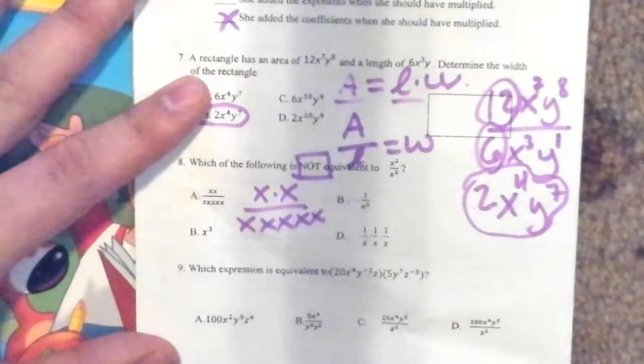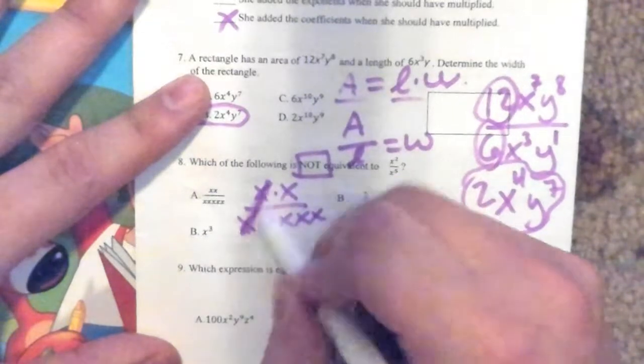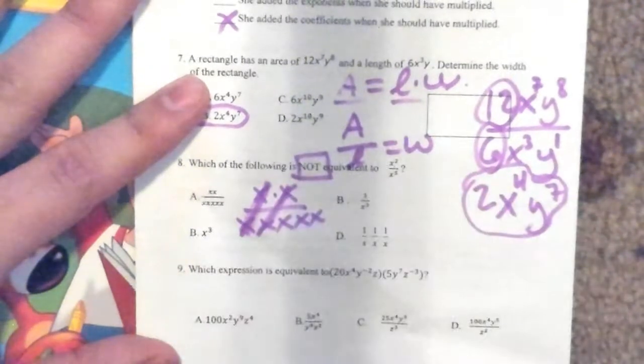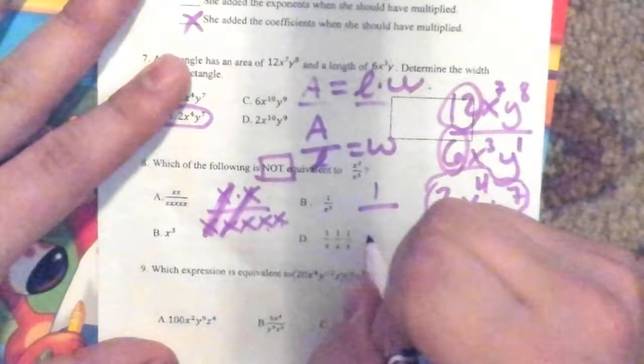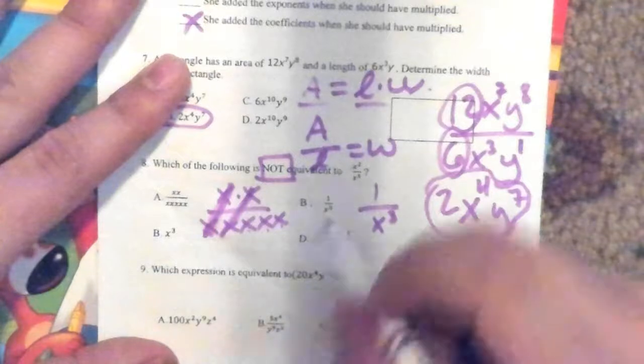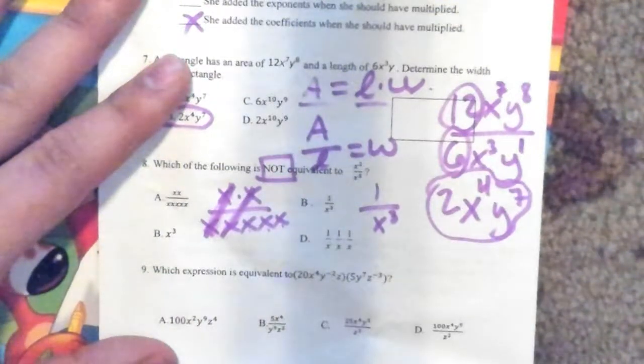Now if we reduce it a little bit, so we would cancel out that one, we cancel out that one. That'd leave us with a 1 on top. And then an over 1, 2, 3 x's. That'd be x to the third. Oh, hey, that's b. So nope, not that one.